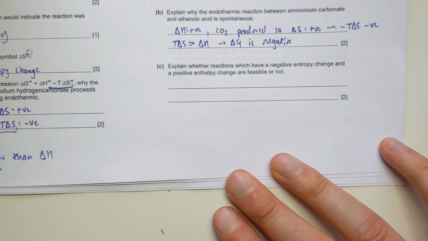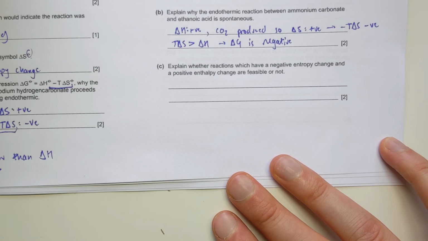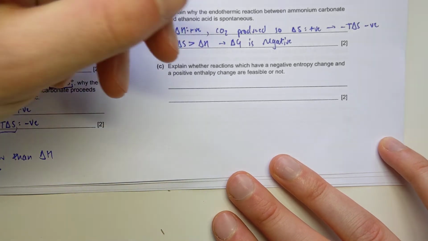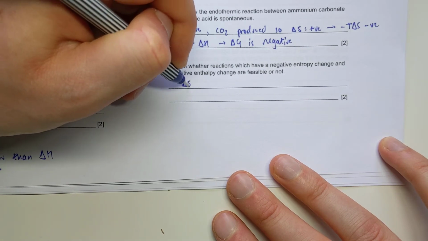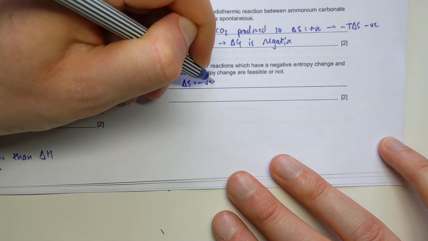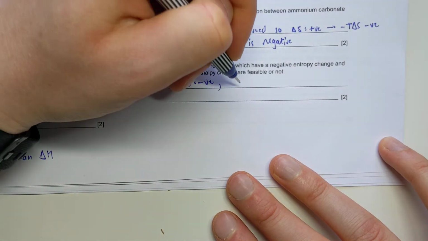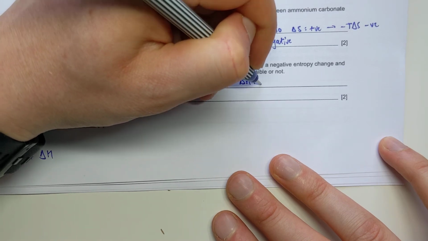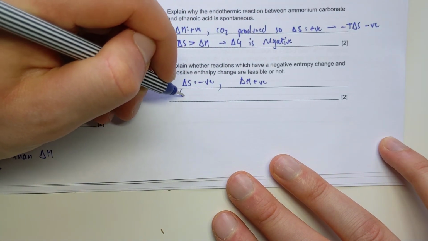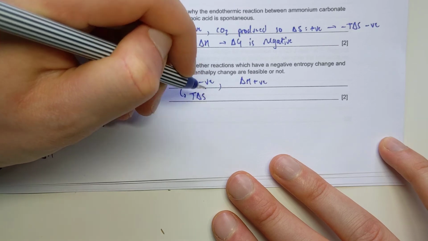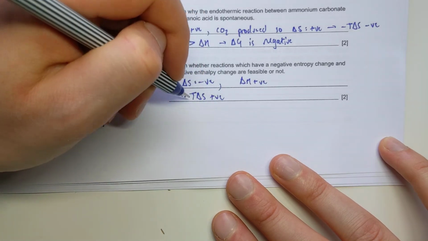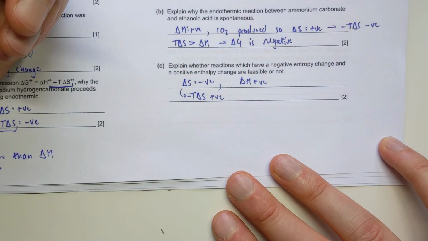In part C, explain whether reactions which have negative entropy changes and positive enthalpy changes are feasible or not. So let's analyse that. Negative entropy change means delta S is negative, and positive enthalpy change means delta H is positive. The effect of delta S being negative means that T delta S is going to be positive. Or sorry, minus T delta S is going to be positive.